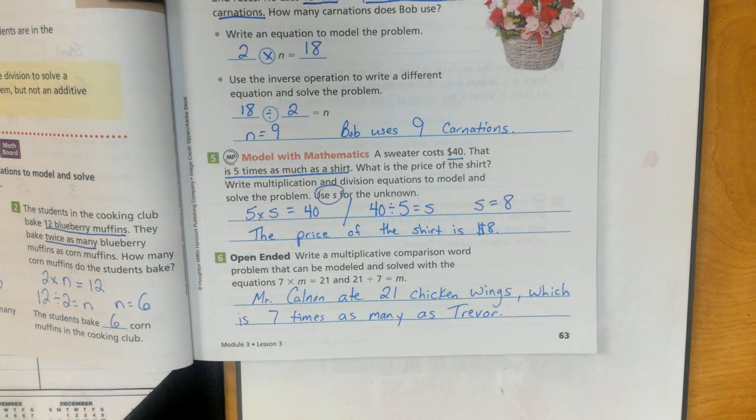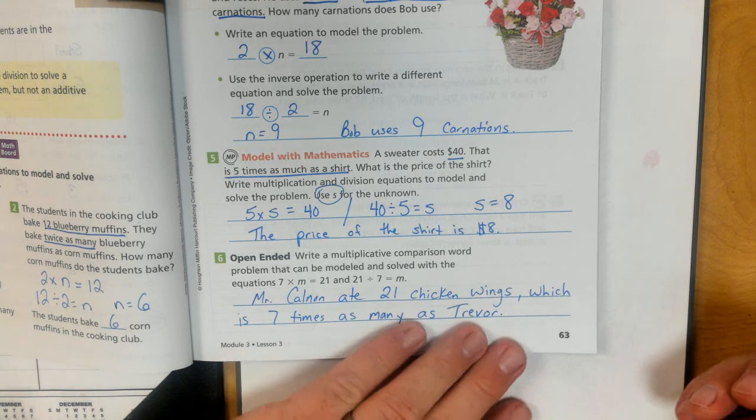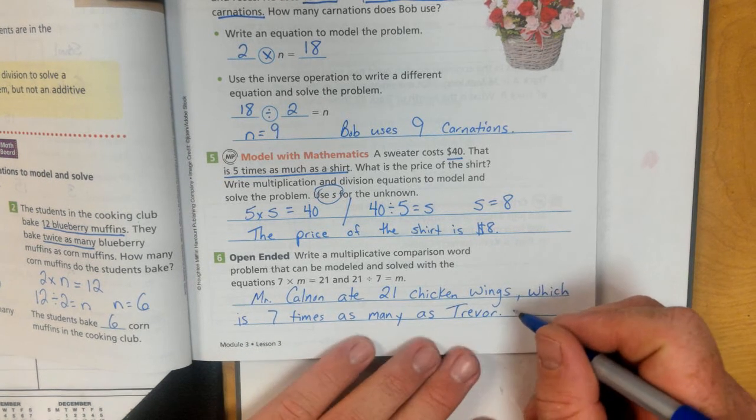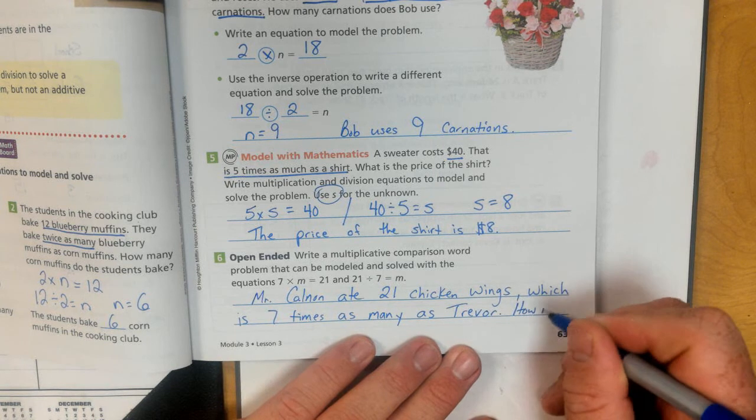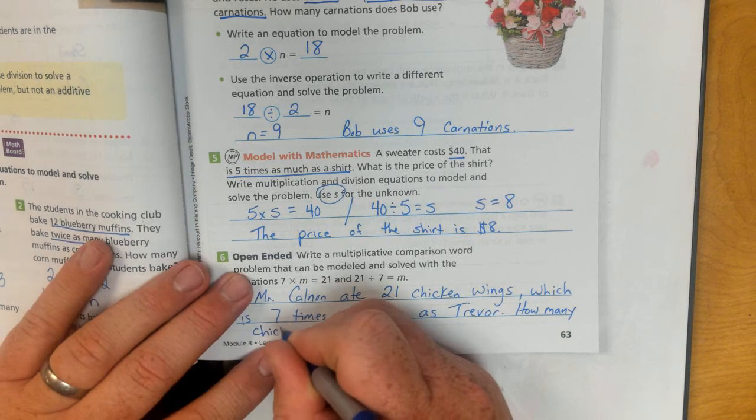Okay, so what am I trying to figure out? I'm trying to figure out how many chicken wings did Trevor eat? Trevor, I don't even know if you like chicken wings, but I do.